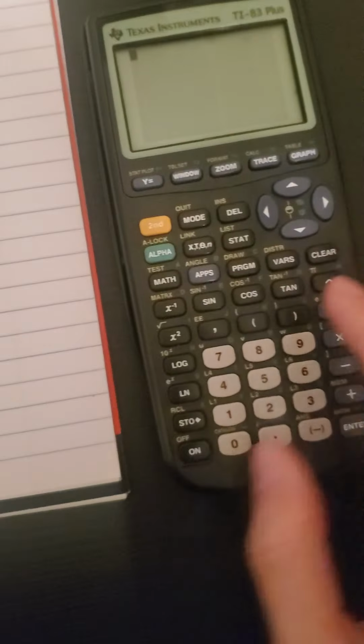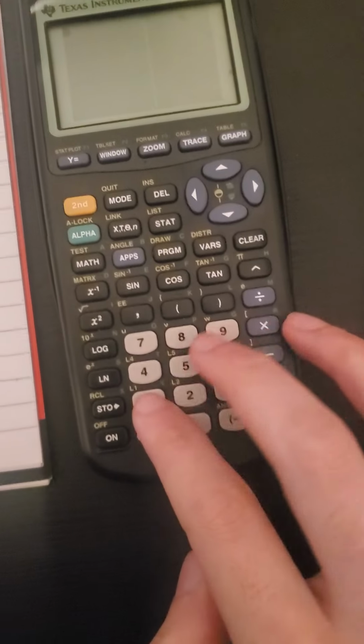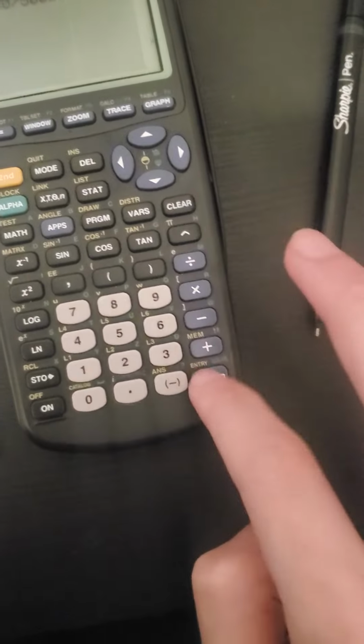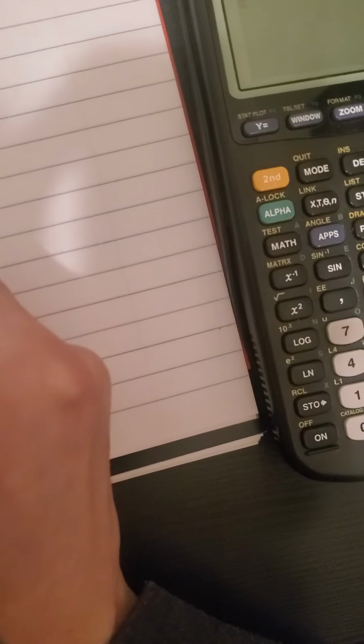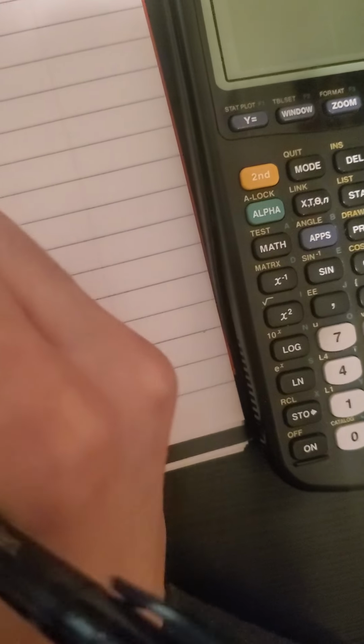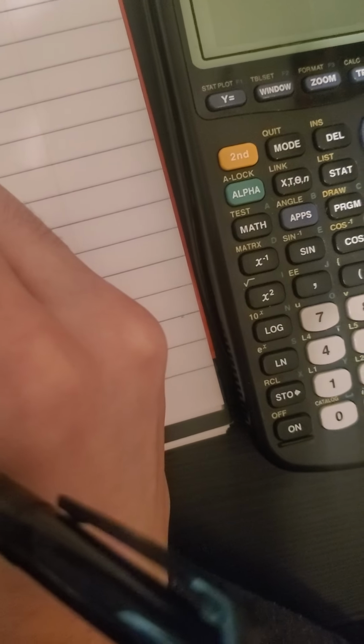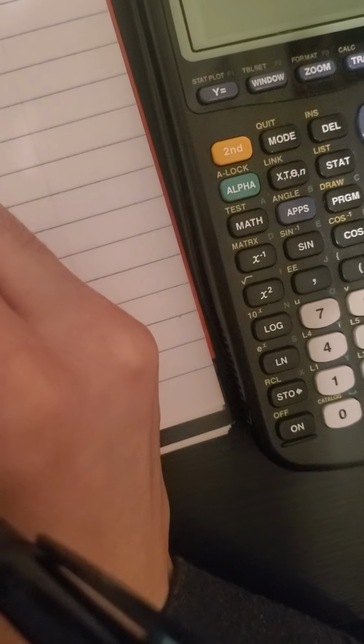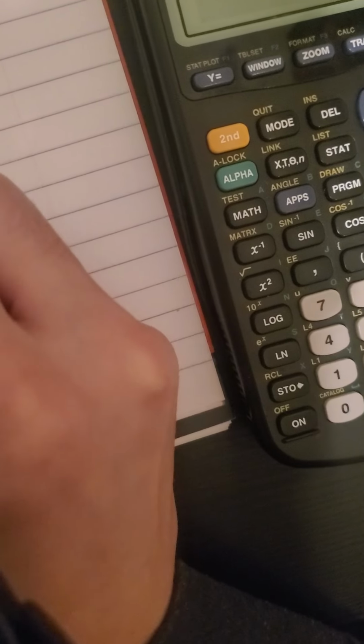I'm gonna get a tripod or something. Okay, 150 divided by 500, so 0.3 equals e to the 0.0318 t. All right, let's just natural log it, and we'll get our t.